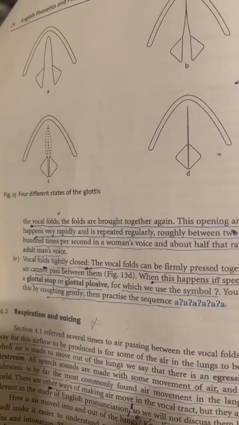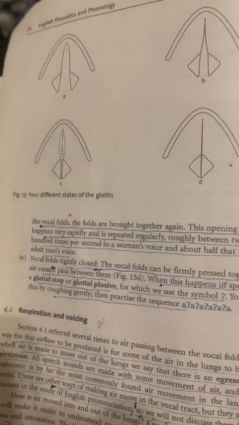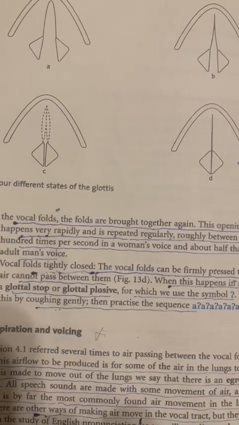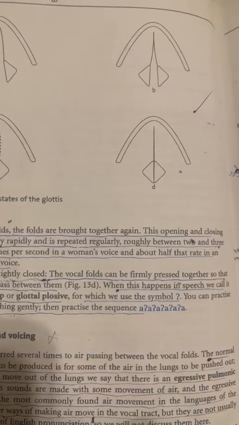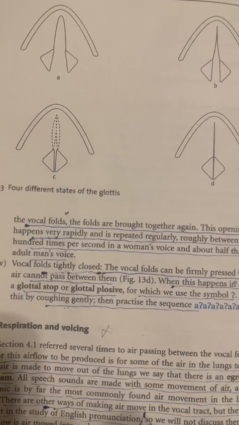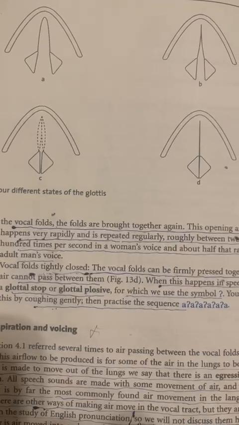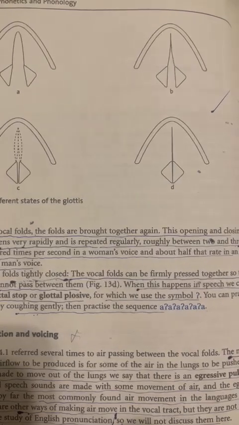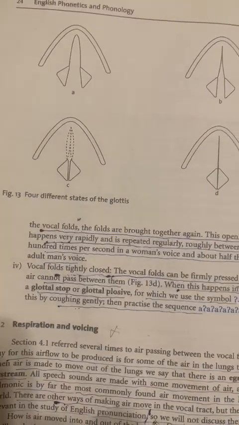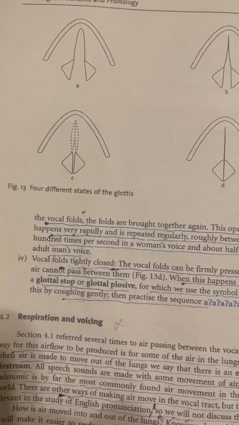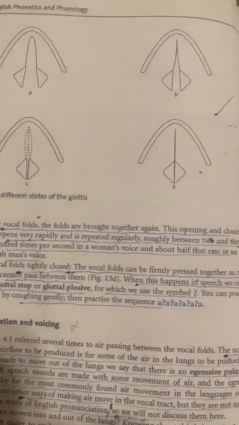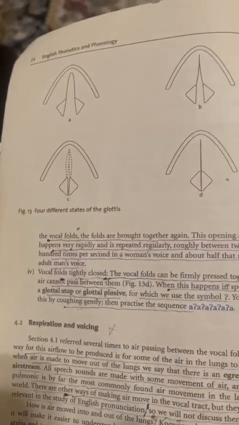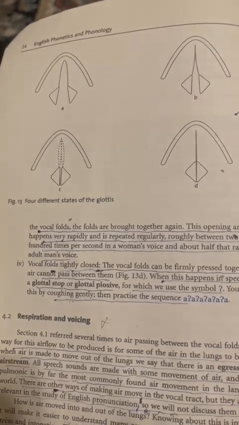This opening and closing happens very rapidly and is repeated regularly, roughly between 200 and 300 times per second in a woman's voice, and about half that rate in an adult man's voice. Number 4, vocal folds tightly closed.